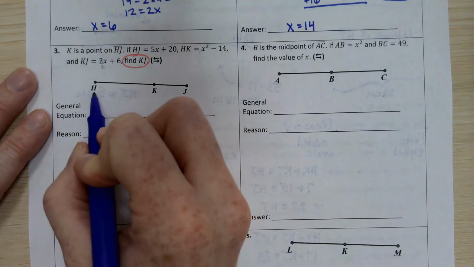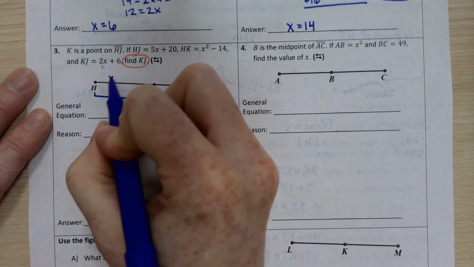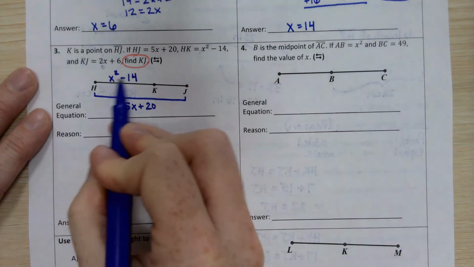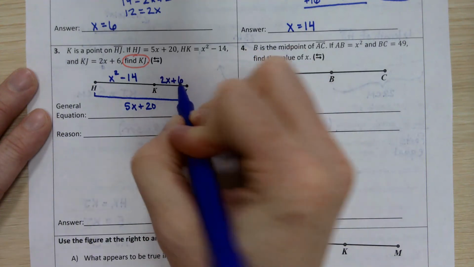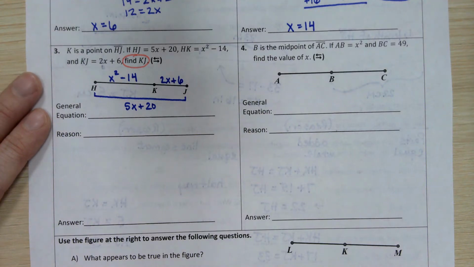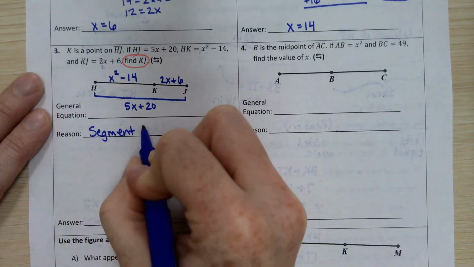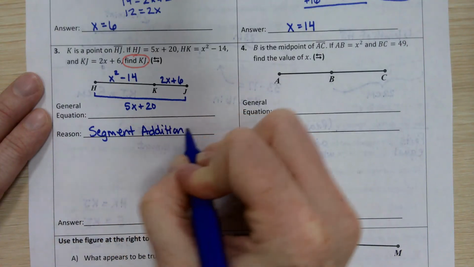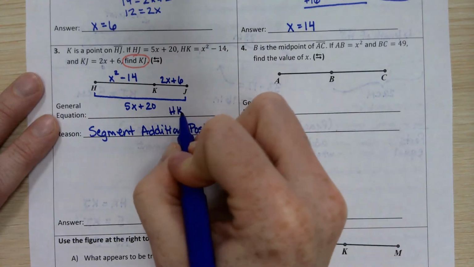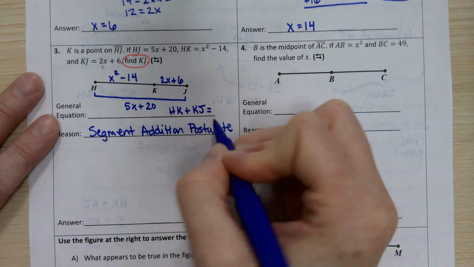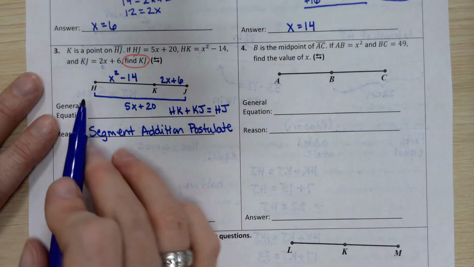All right, this time HJ is given to us first, 5x plus 20. HK is x squared minus 14. That's where the more difficult algebra comes in. And then KJ is 2x plus 6. No mention of a midpoint, so we're going to be dealing with segment addition postulate, again, for this problem. And that means we're going to be taking the two parts of this segment, HK and KJ, adding those two together to give us the distance all the way from endpoint to endpoint, which in this case is HJ.